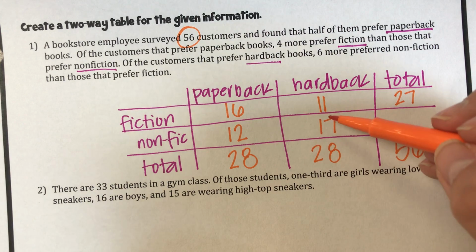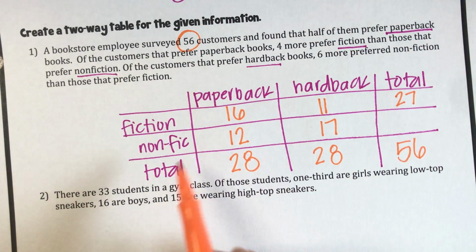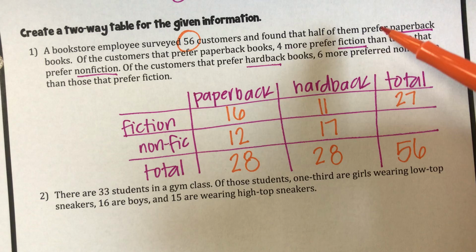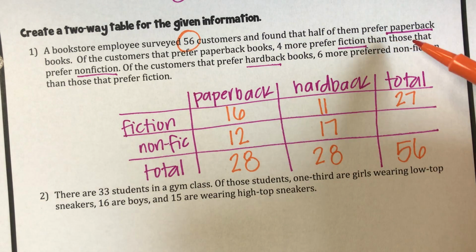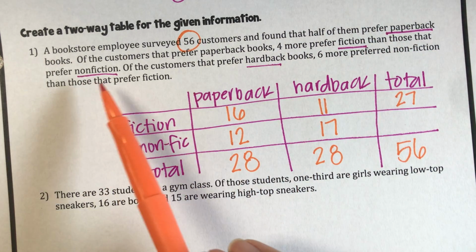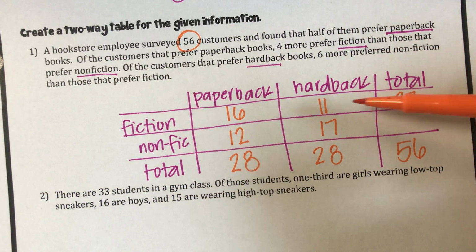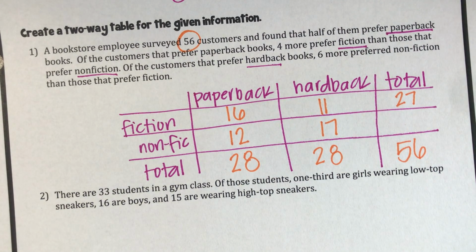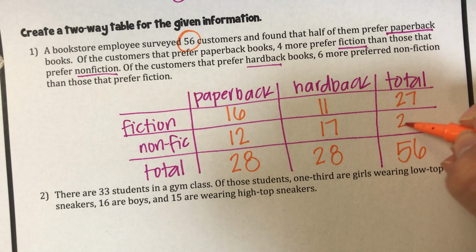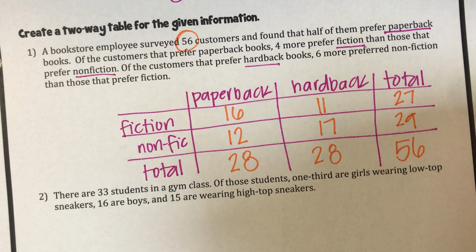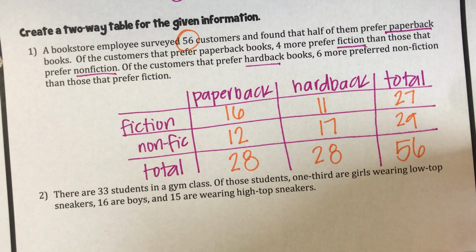And 12 plus... Oh, I messed up, didn't I? Of the customers that prefer paperback, 4 more prefer fiction than those that prefer nonfiction. Of the customers that prefer hardback, 6 preferred nonfiction. Oh, no, I got it right. Just kidding. So 16 and 11 is 27, and then 12 and 17 is going to be 29. And look at this magic. When you add them together, 9 and 7 is 16 and 5. So all of our categories add up, and it all works.